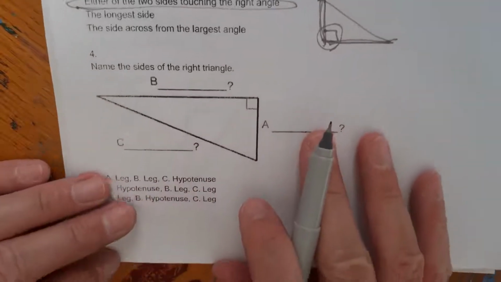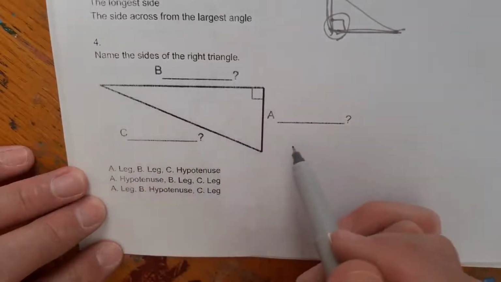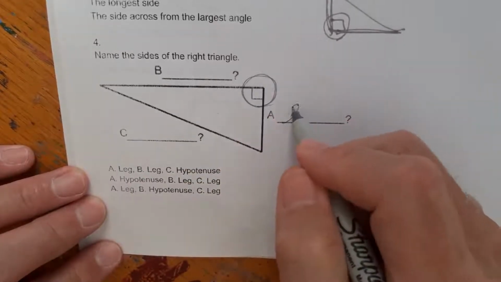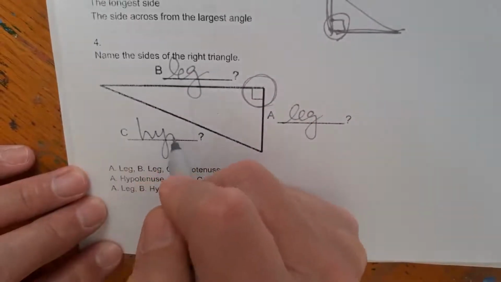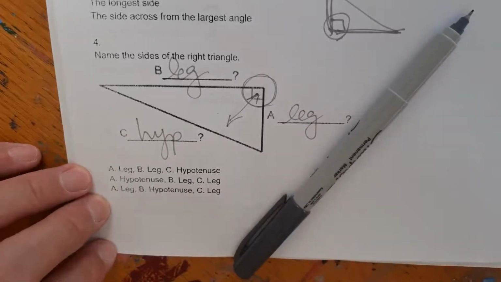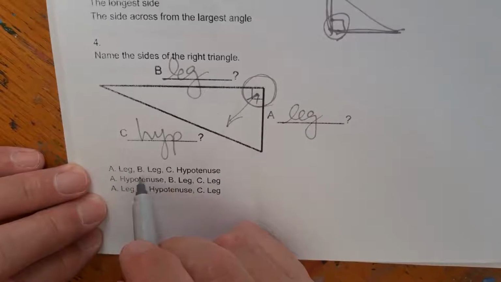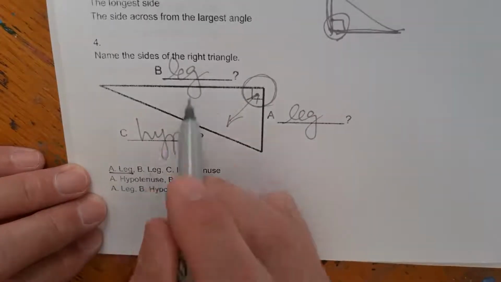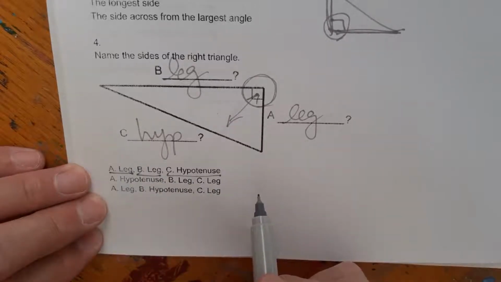Name the sides of the right triangle. Well, let's go through them. The two touching the right angle are here, so leg, and this has got to be the hypotenuse over here because it's not touching. It's across from the right angle. So A, leg, check. B, leg, check. And C, hypotenuse, check.